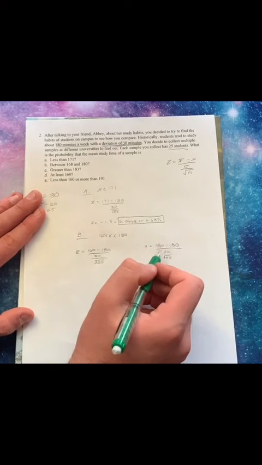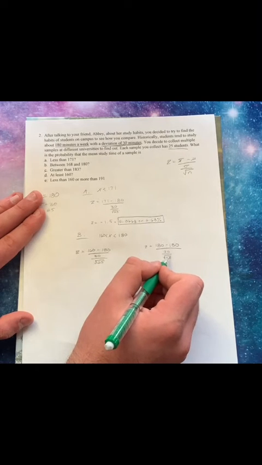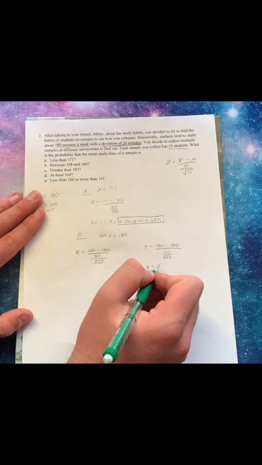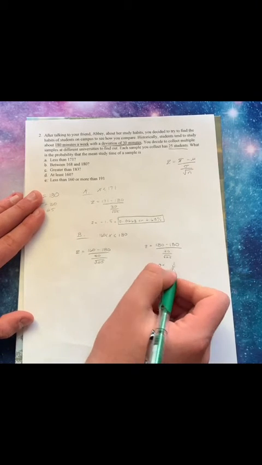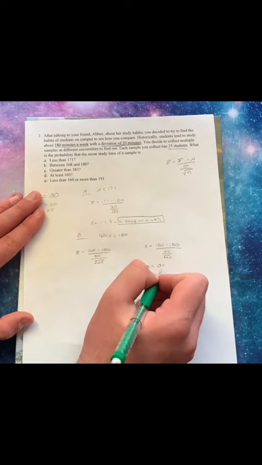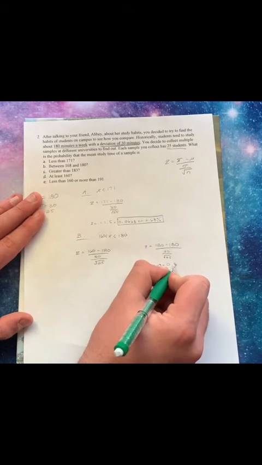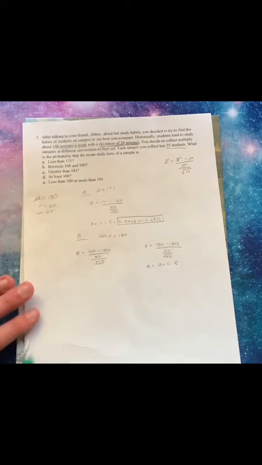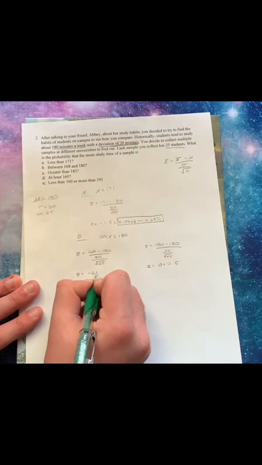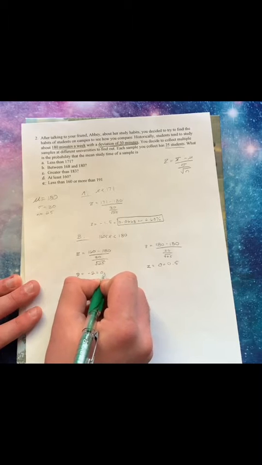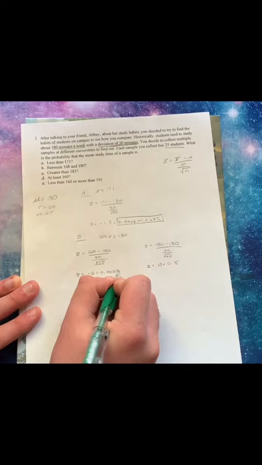Let's go ahead and look at this. 180 minus 180 is 0, so 0 divided by 6 is going to be 0. And like I mentioned before, a z value of 0 is going to give us a probability of 0.5. Over here, our z becomes -2, which corresponds to 0.0228.